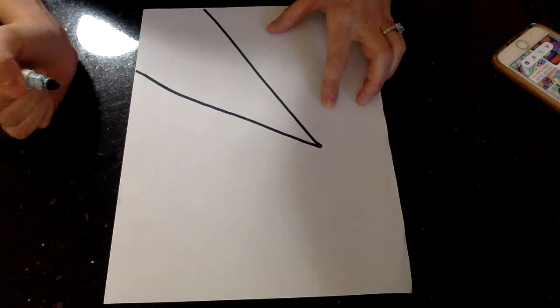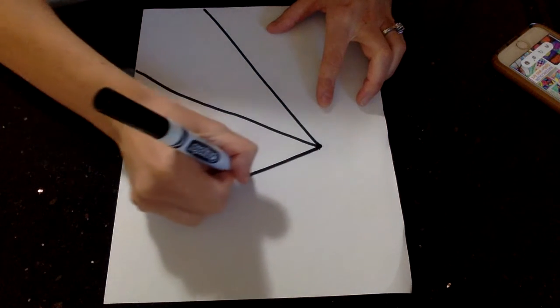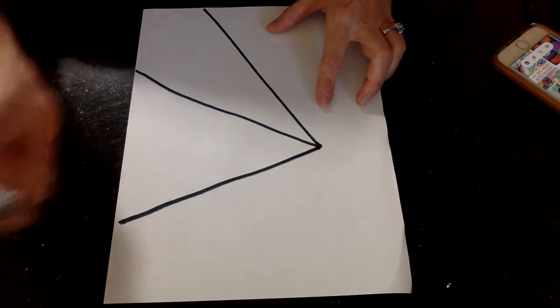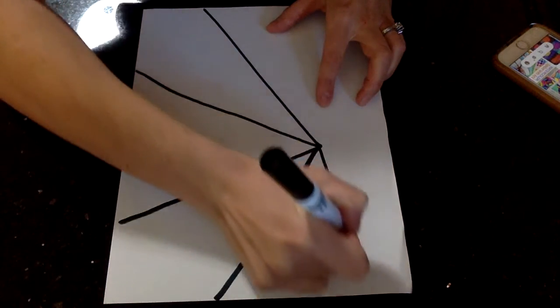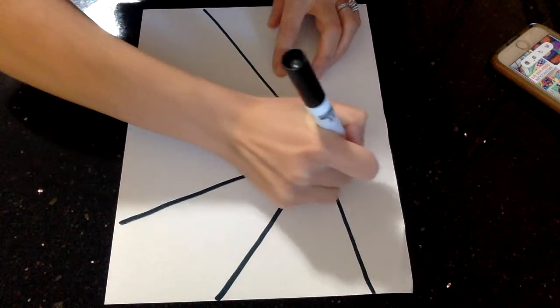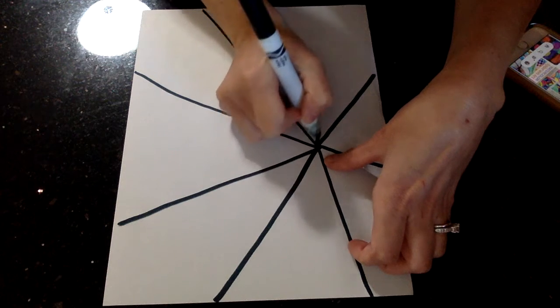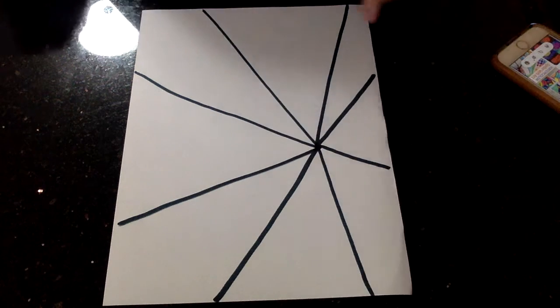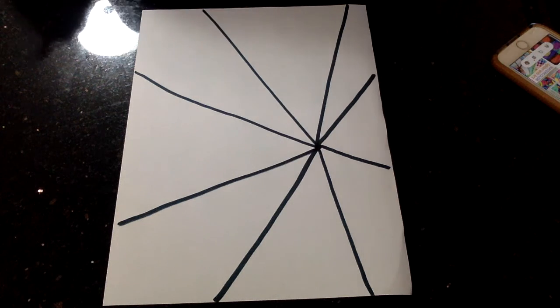Now wait a minute, what kind of lines am I making? Diagonal lines. Okay, so I'm going to continue until I go all the way around. So yours will look different than mine depending on where you place your little dot. The important part is you go all the way to the edge of the paper. So I have all these diagonal lines now.